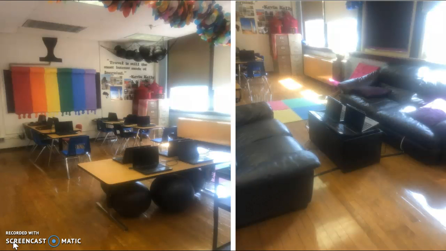You can see that computers are set up everywhere. Even at the couches, they have their computers.